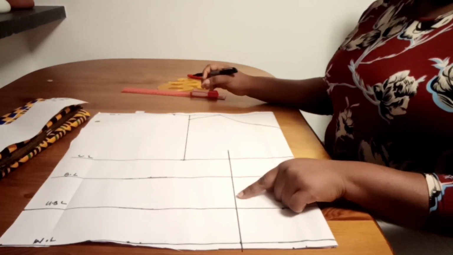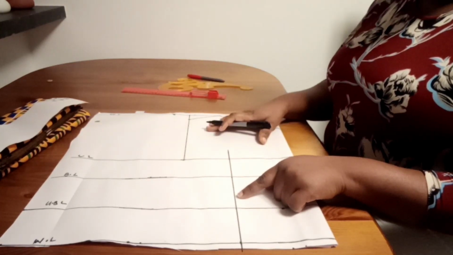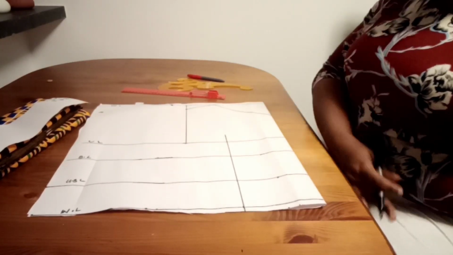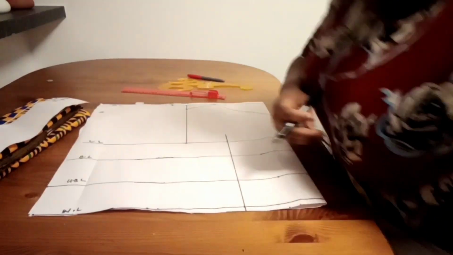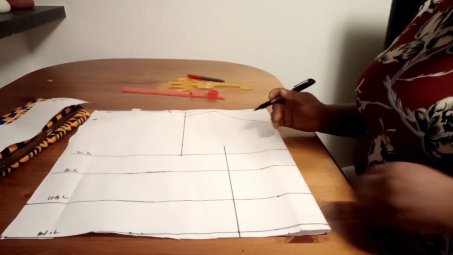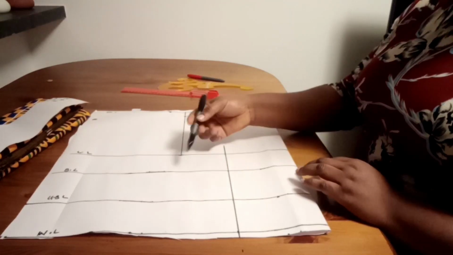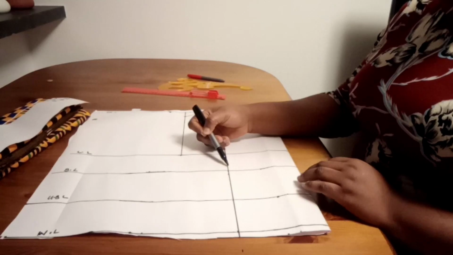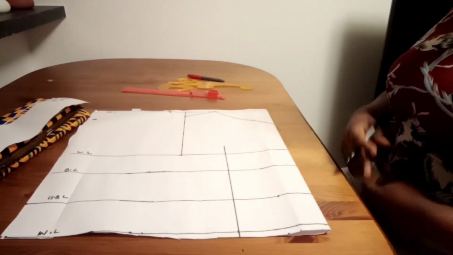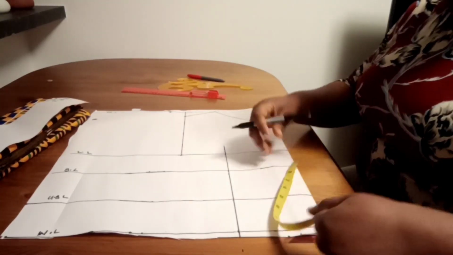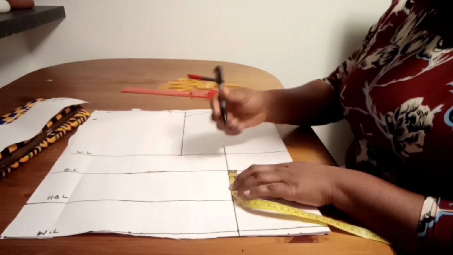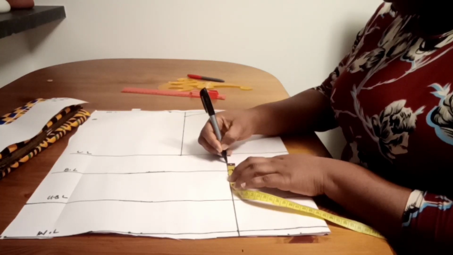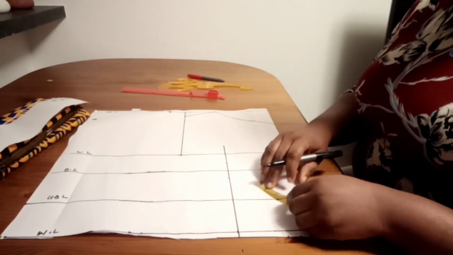So I'll move over to the bust line. I will go down 1 inch, and also I'll be going up 1 inch. I will go over to the under bust line to take out my darts.